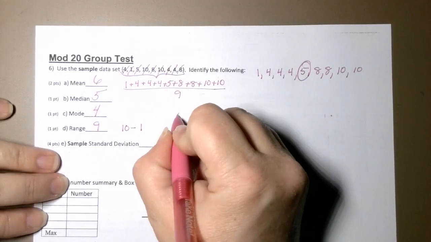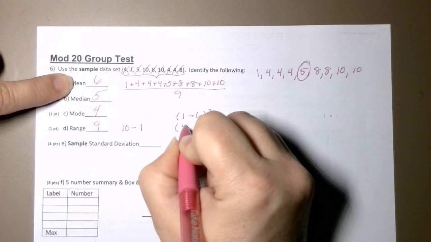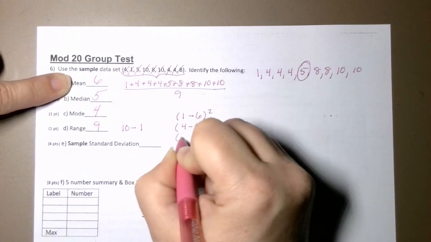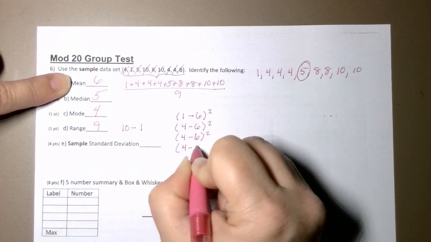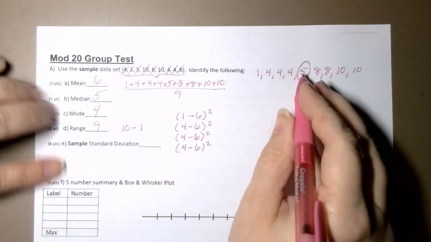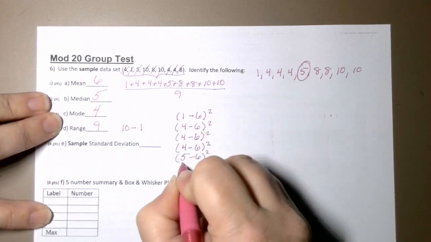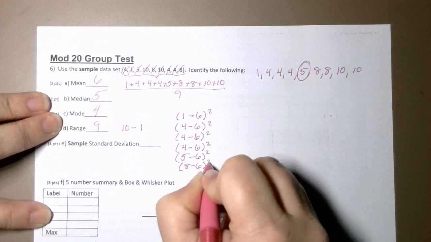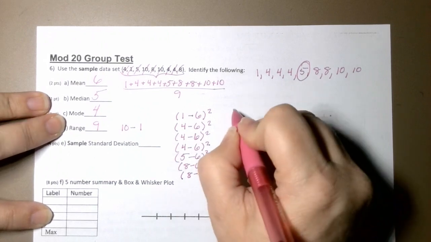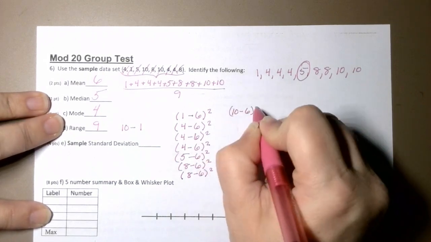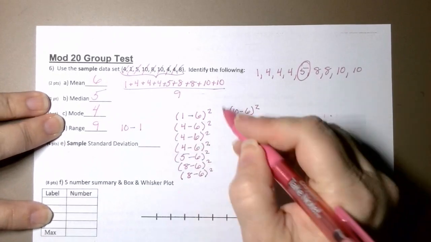So this is the one where you have to do 1 minus your mean squared, and then 4 minus your mean squared, 4 minus your mean squared, 4 minus your mean squared, 5 minus your mean squared, 8 minus your mean squared, 8 minus your mean squared, 10 minus your mean squared, 10 minus your mean squared. And you're going to add all those up.